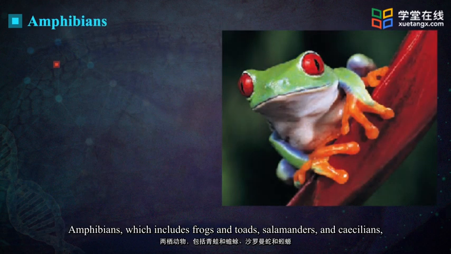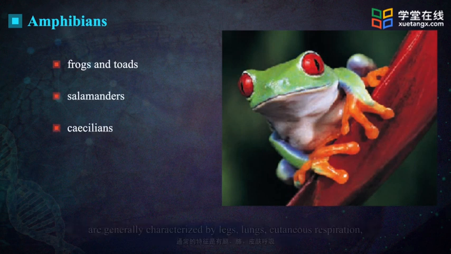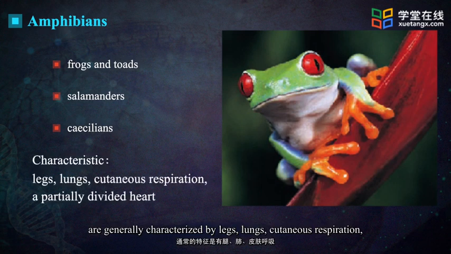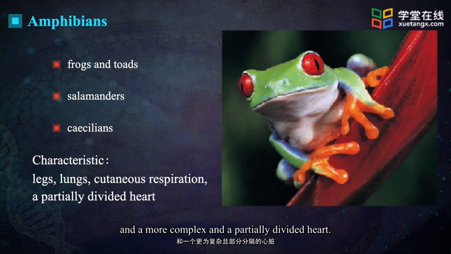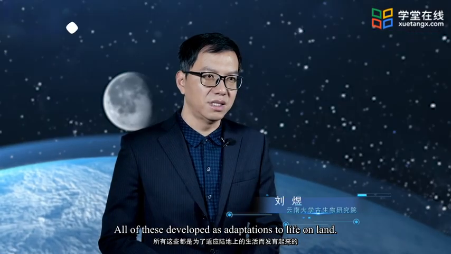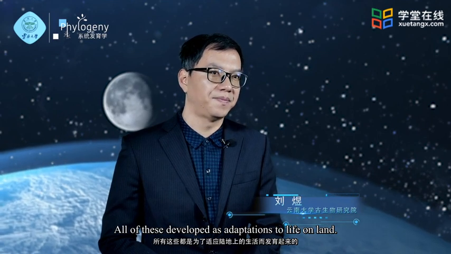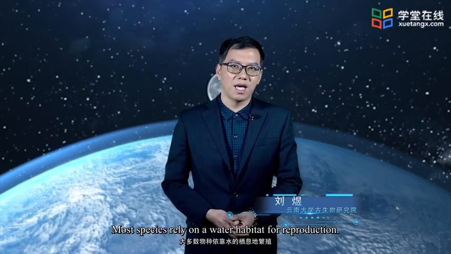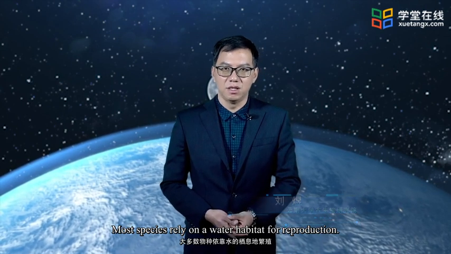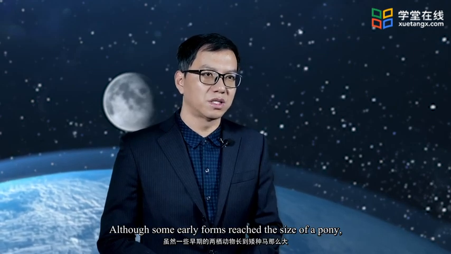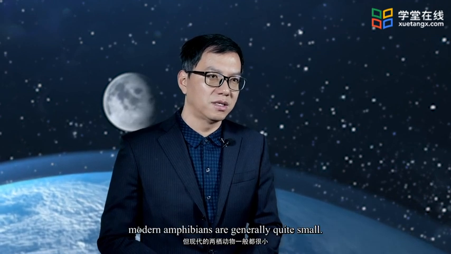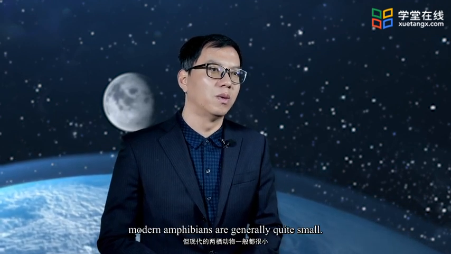Amphibians, which include frogs and toads, salamanders, and caecilians, are generally characterized by legs, lungs, cutaneous respiration, and a more complex, partially divided heart. All of these developed as adaptations to life on land. Most species rely on a water habitat for reproduction. Although some early forms reached the size of a pony, modern amphibians are generally quite small.